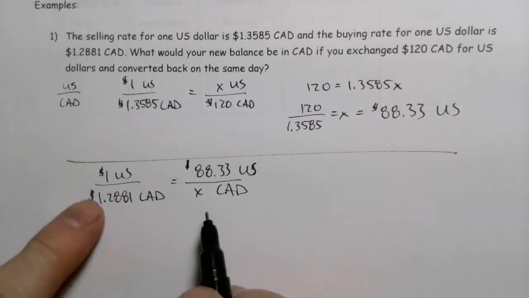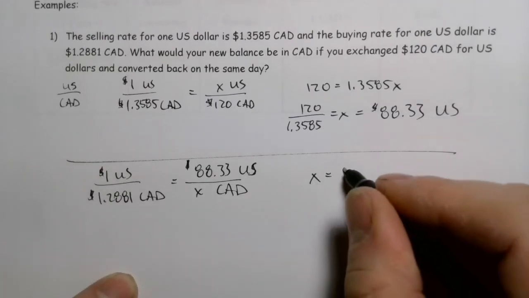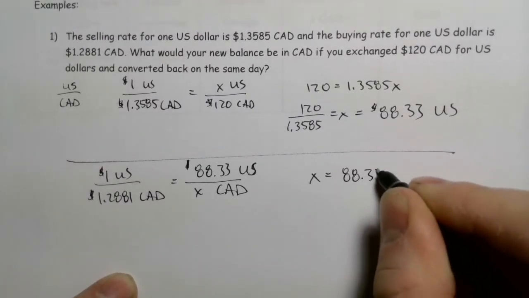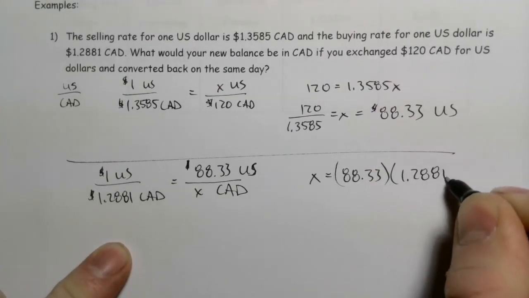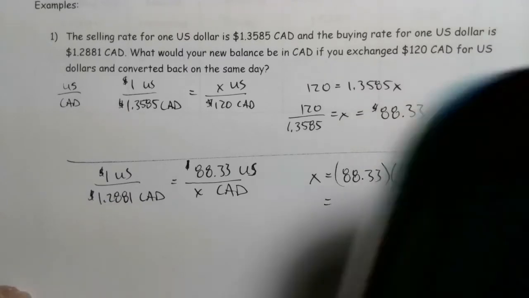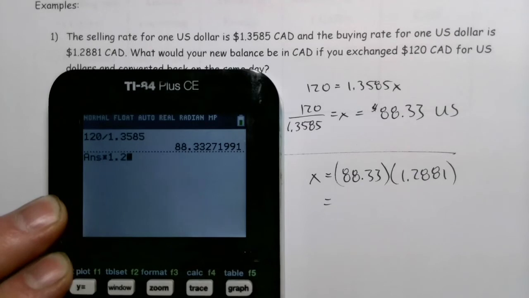Well, we cross multiply and divide here. So 1 times x is going to be x. I love that. And then this becomes 88.33 multiplied by 1.2881. In this case, though, I'm going to use the number that I've still got sitting here. I'm going to multiply that by 1.2881.